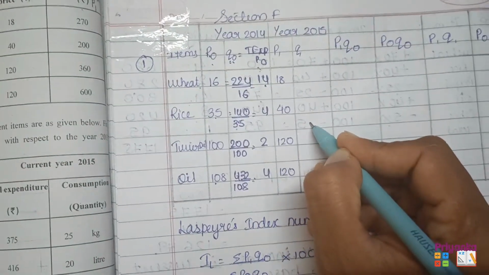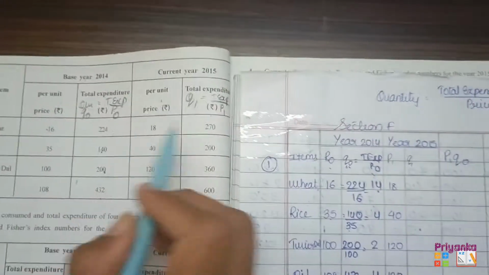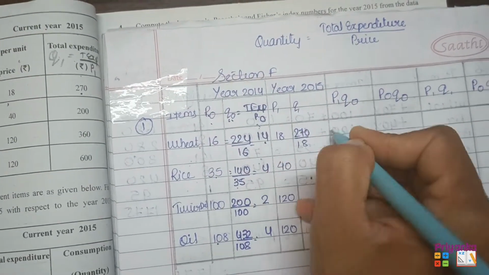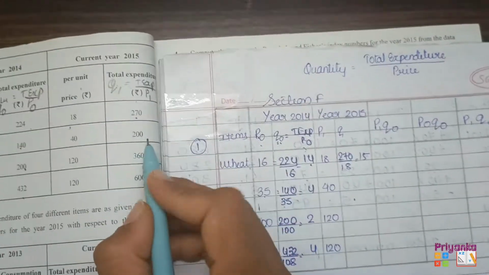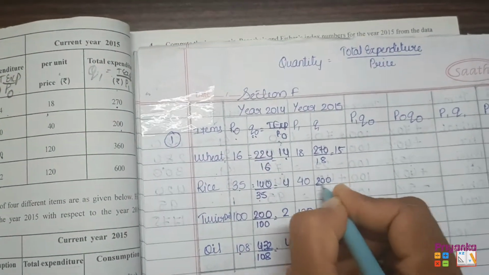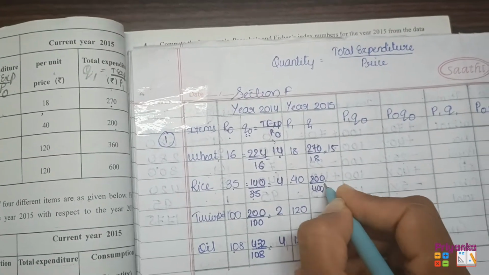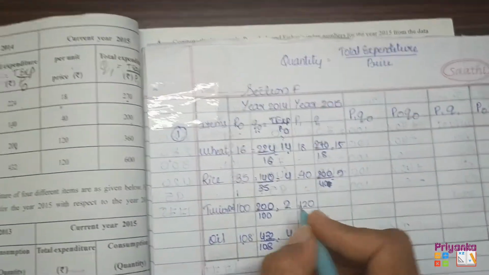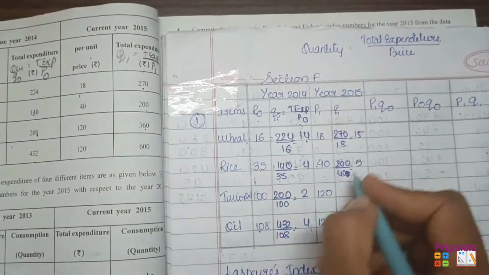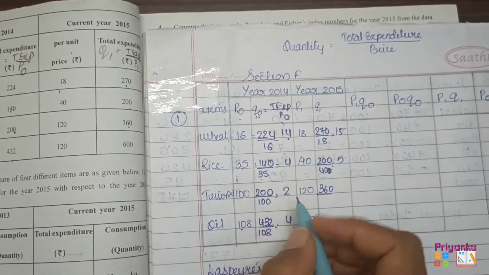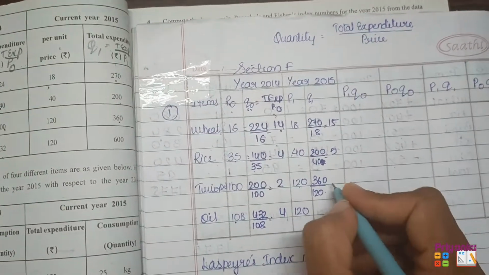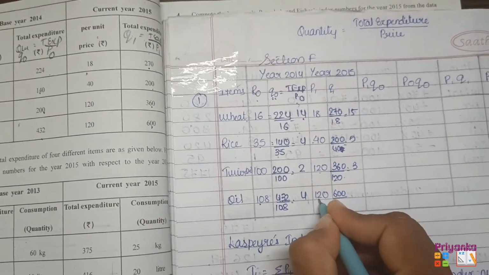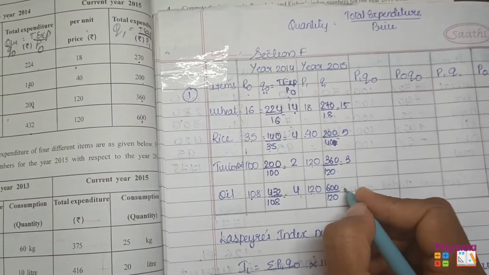In the same way, we'll find out the quantity of the current year. Now the quantity of the current year is 270 divided by 18. 270 divided by 18, here we get 15. Next, 200 total expense divided with the price of current year, here we get 5. That is 40, sorry, not 400. Next, 360 divided with 120, and here the answer is 3. Last, 600 total expense divided with the price of the current year, that is 120, and here the quantity is 5.